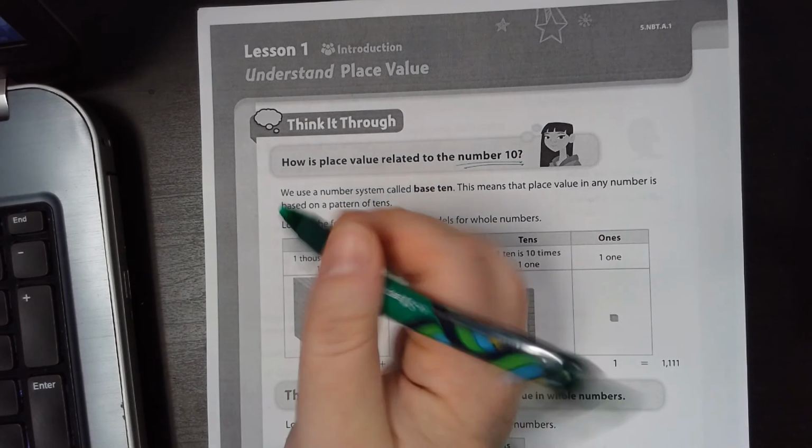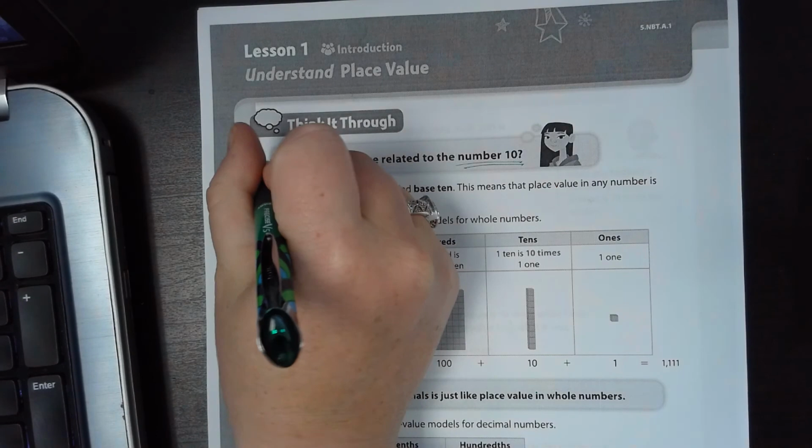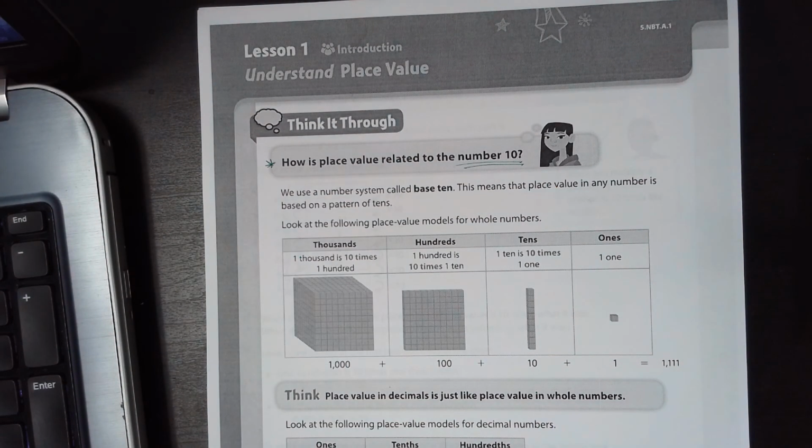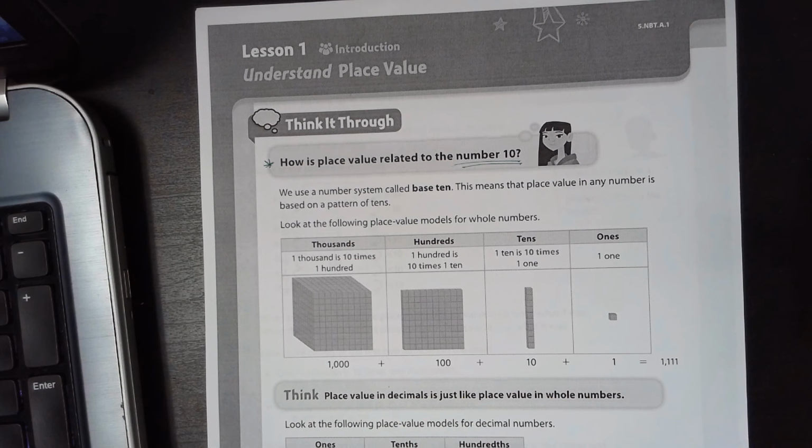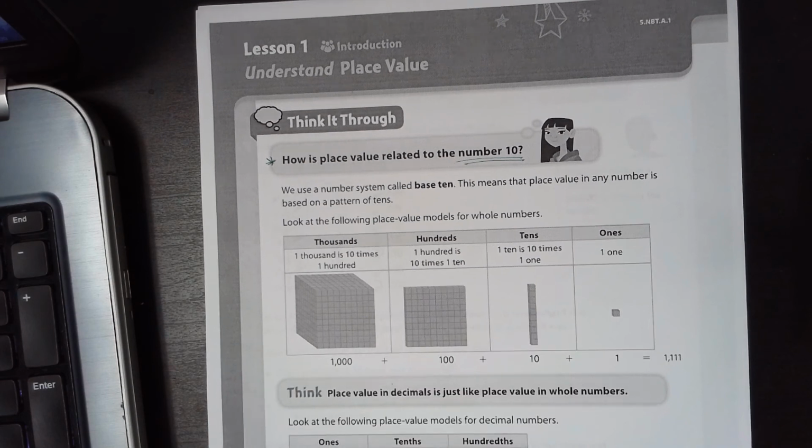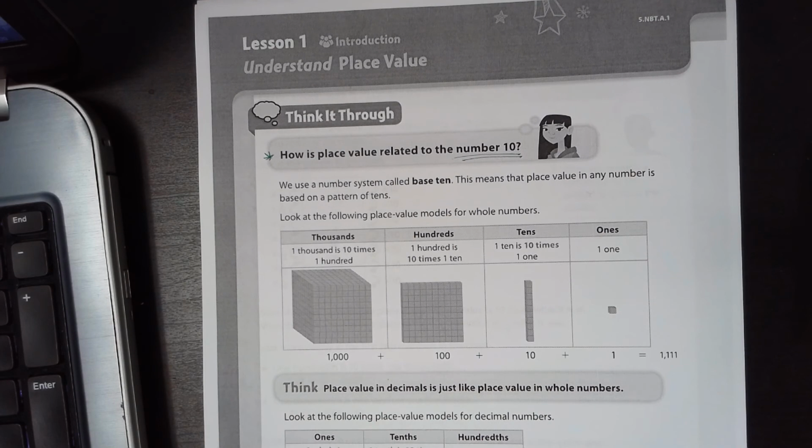All right, now the question that we are going to concentrate on for the next few minutes is how is place value related to the number 10? Now the number 10 is very important when we talk about place value. You need to remember the number 10, okay? Now, our society uses a number system called a base 10 system. That means that when we talk about place value, any number in our place value follows a pattern. That pattern is based on the number 10.